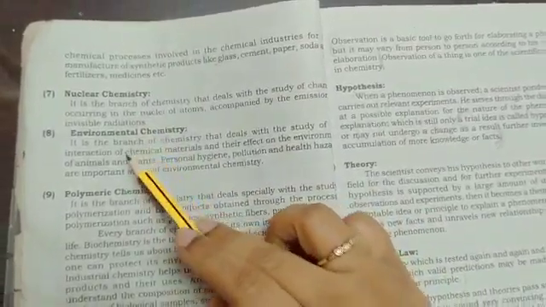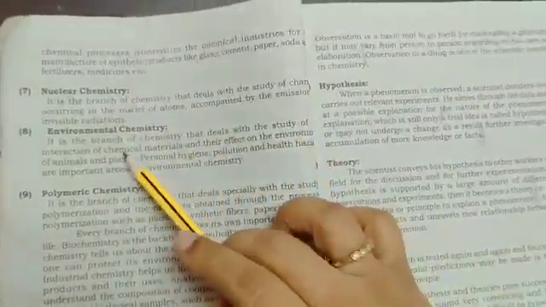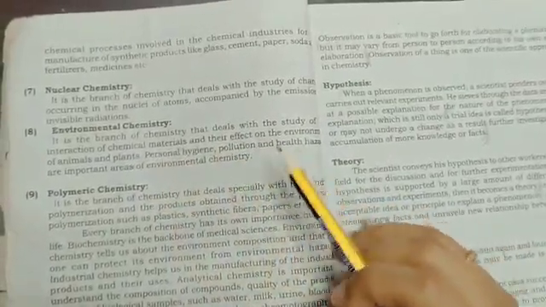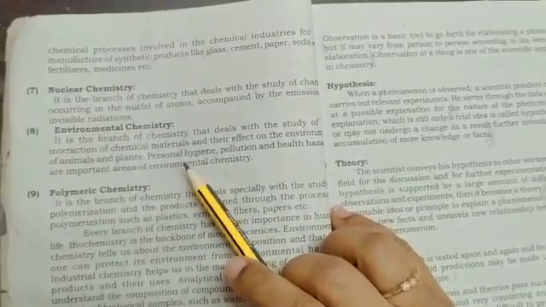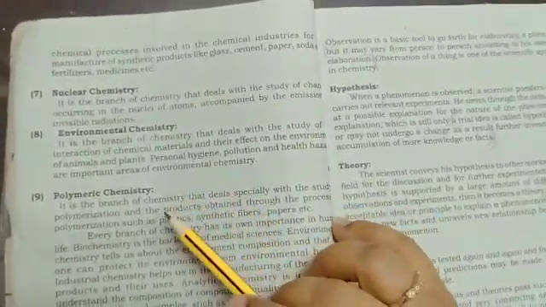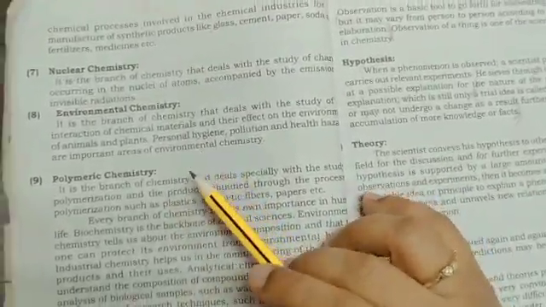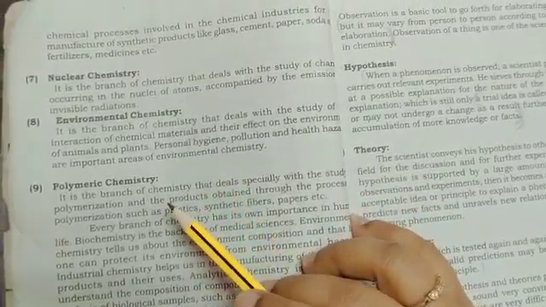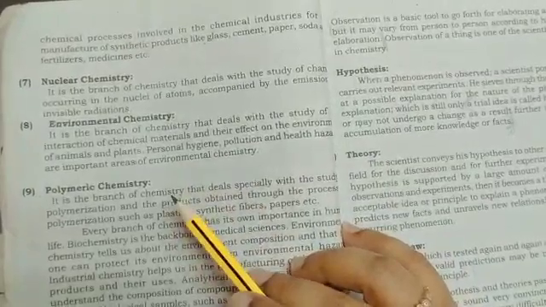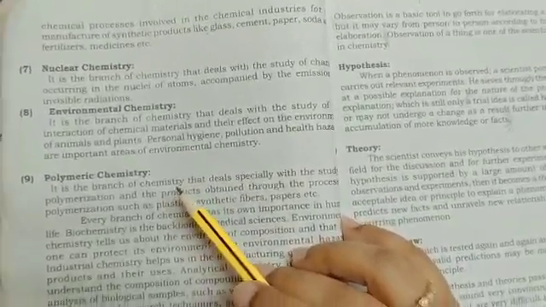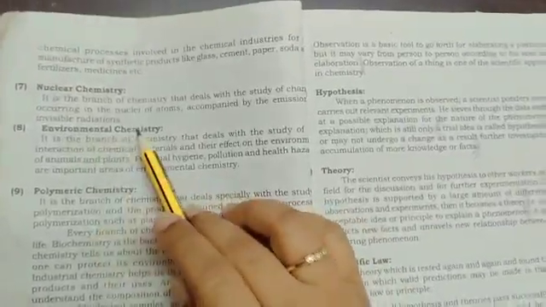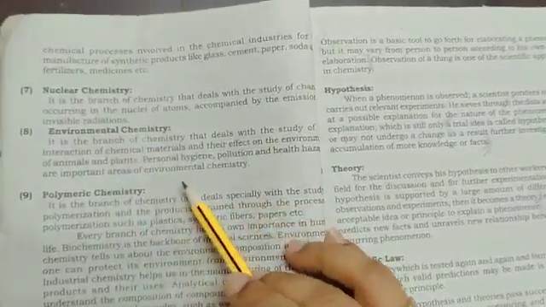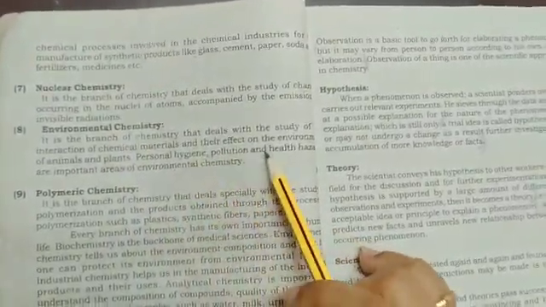Next is environmental chemistry. It is a branch of chemistry that deals with the study of the interaction of chemical materials and their effect on our environment, on animals and plants. Personal hygiene, pollution, and health hazards are important areas of environmental chemistry. Basically, many chemicals are involved in the environment, and chemicals can damage living things, health, and personal hygiene. If we take the example of photosynthesis, you can notice that plants absorb carbon dioxide from the environment and give off oxygen, and animals gain oxygen from the environment. So it is a process of how we get chemicals from the environment and how they affect our environment, health hazards, and personal hygiene.